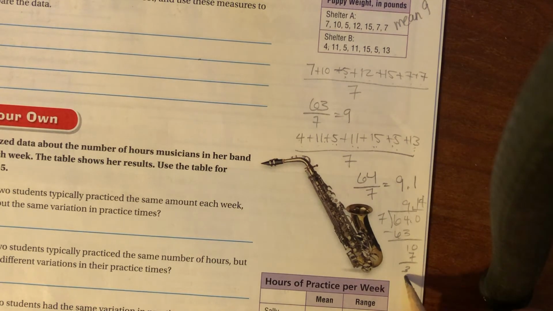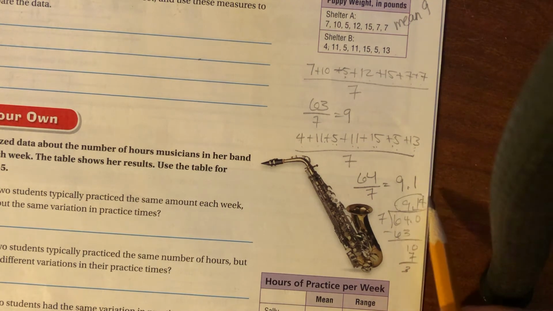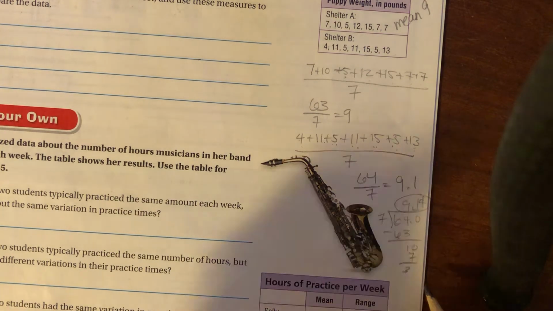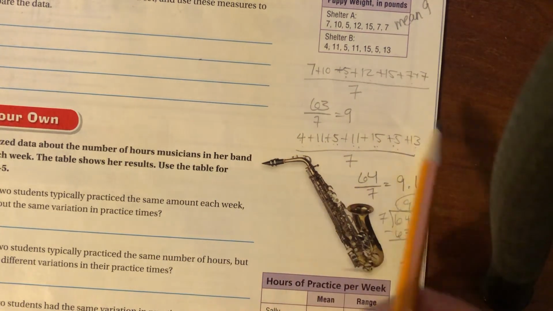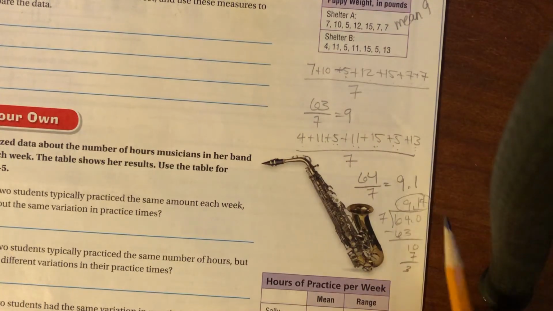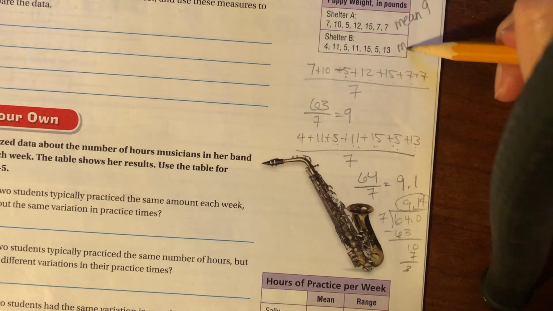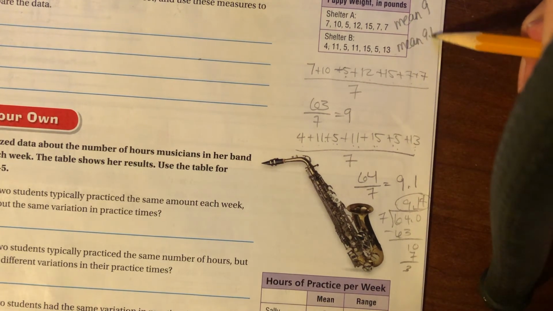This is complicated. Okay. We're only going to take it out to the hundredths place. All right. So this mean is 9.14.